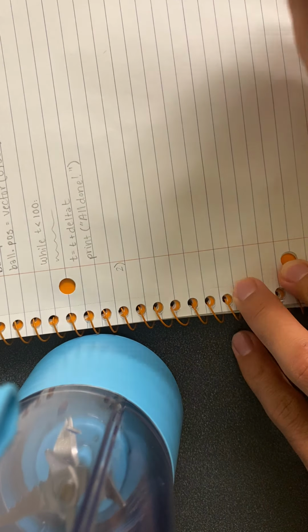First I want to find F-grav, which the formula for gravity, I will do the mass of the ball times the gravitational constant times the vector 0, -1, and then 0.